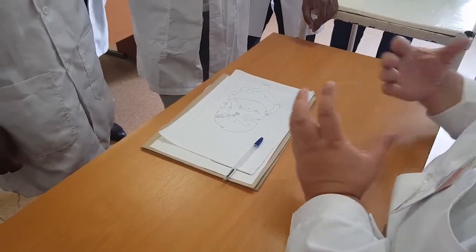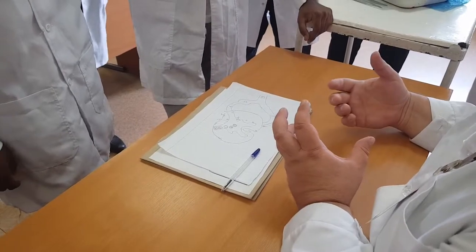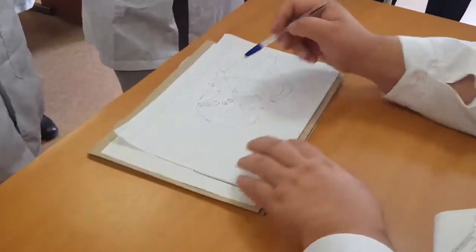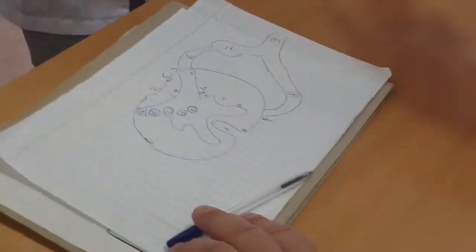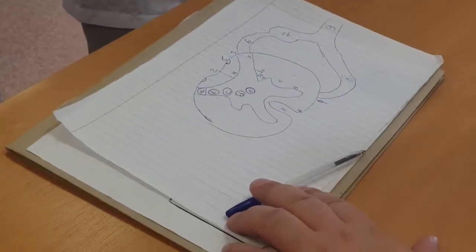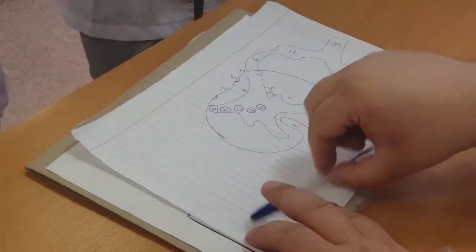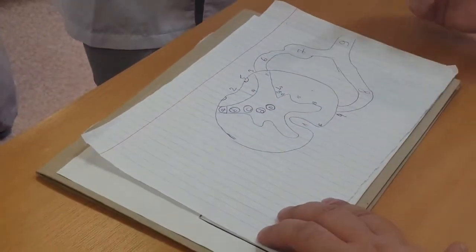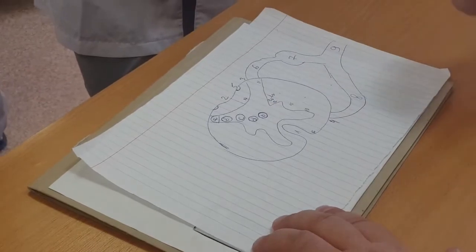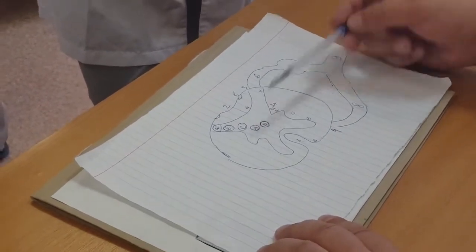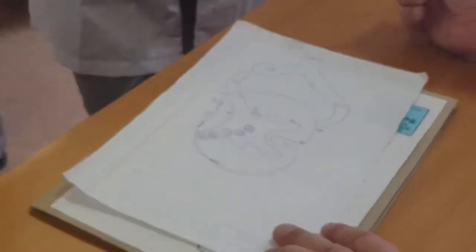That is proprioceptive sensitivity. Is it clear? Conscious proprioceptive sensitivity, that is, these impulses go to the cortex of the brain. Unconscious, that is, goes to the cerebellum. These two nuclei send impulses to the cerebellum. That is why it is unconscious proprioceptive sensitivity.